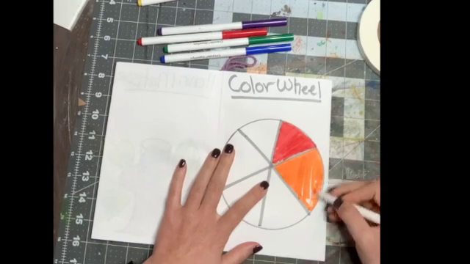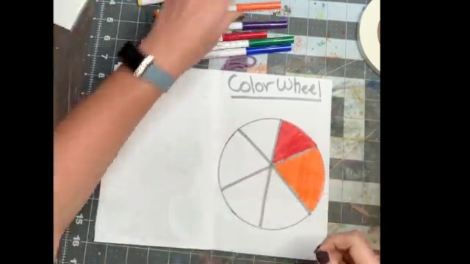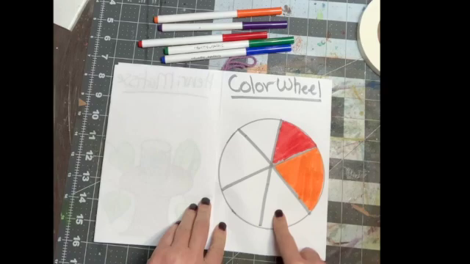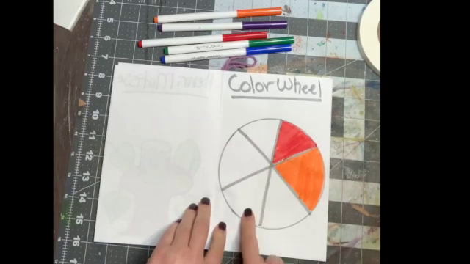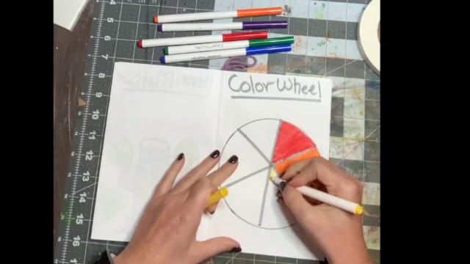So we need to color this one in orange. There we go. Our third color we're going to do right beside our orange is going to be yellow. We're putting it right here, not over here, not here, not here, right next to the orange. We're going to put our yellow.